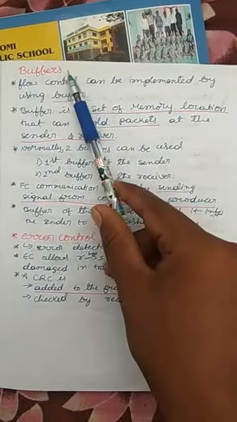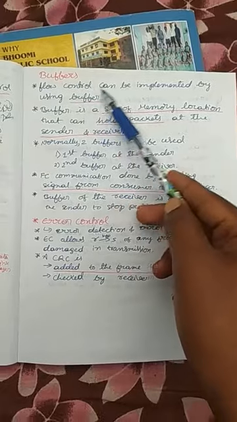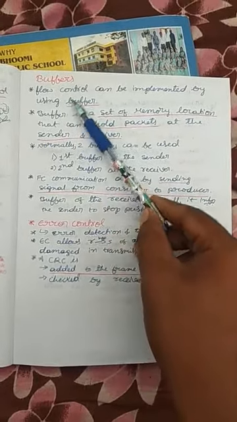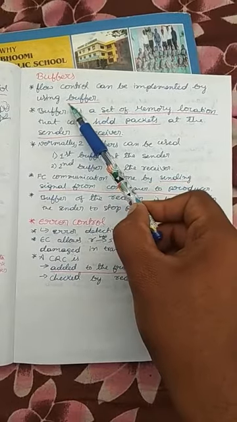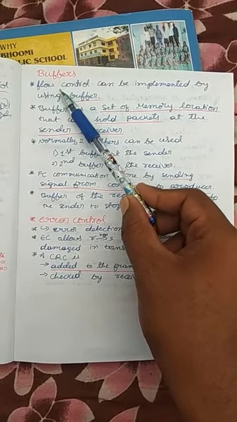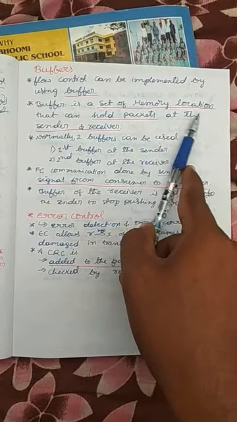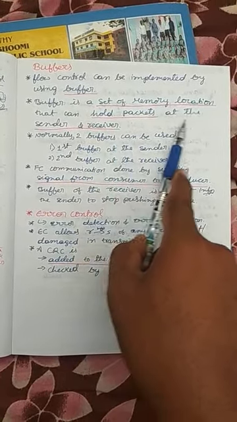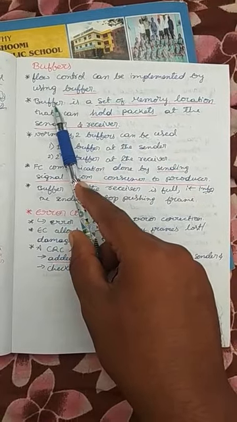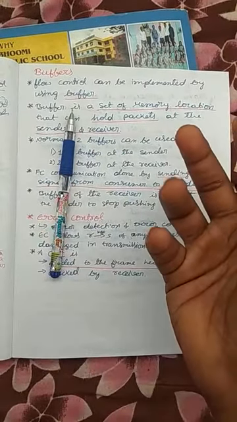Buffers. What is meant by buffers? I told you that to overcome this problem we are using flow control. How will this flow control be achieved? Flow control will be implemented by using buffers. A buffer is a set of memory locations that can hold packets at the sender and receiver. Buffer is nothing but a set of memory locations present at the sender side and receiver side which can hold the packets.